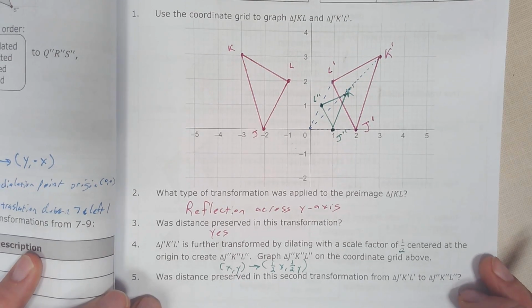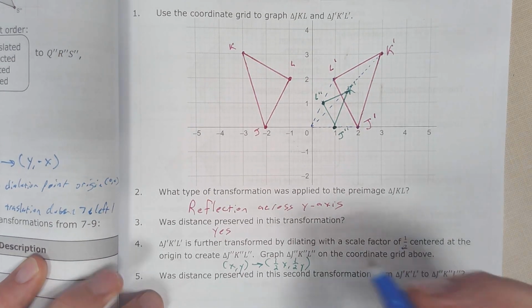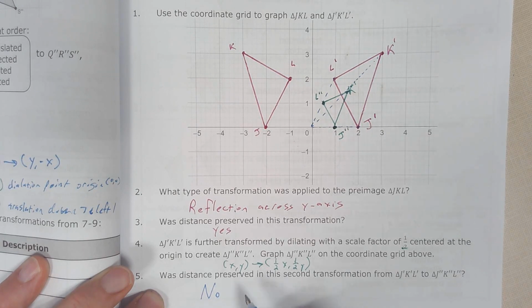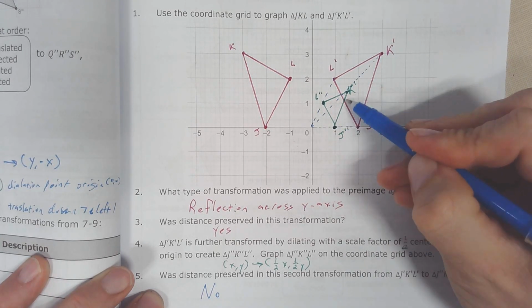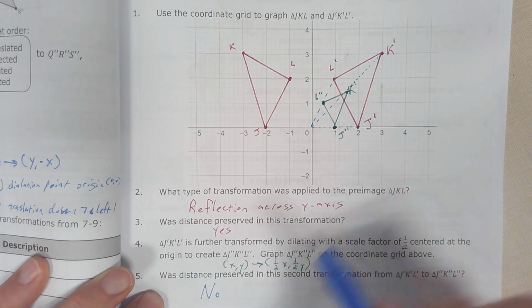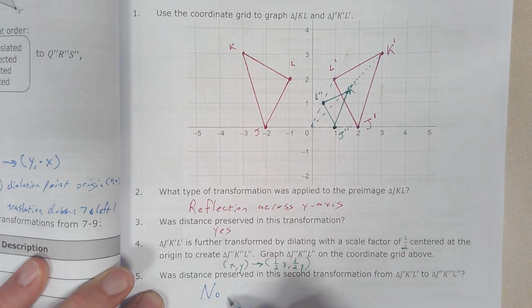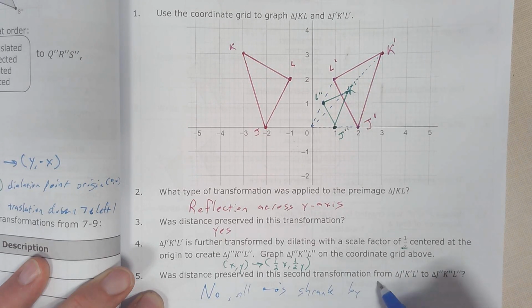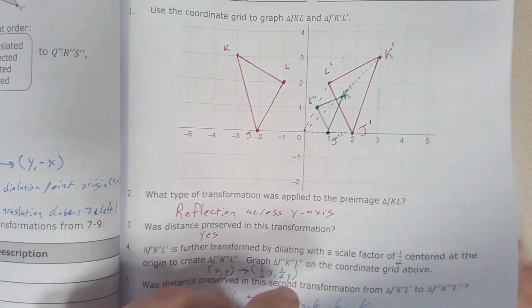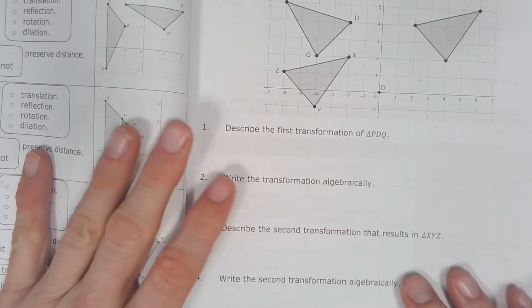And the question is, was distance preserved? No, it was not preserved. It was not a rigid motion, and you can see that the distance from each line is smaller. All line segments shrank by K, which is the scale factor. Okay, we'll move on to the next one.